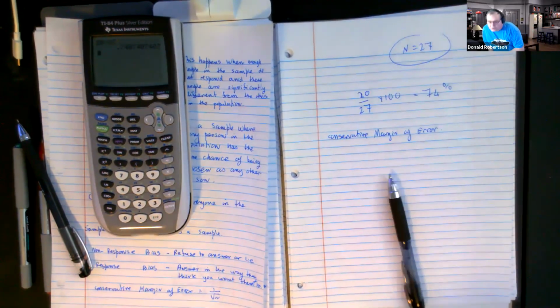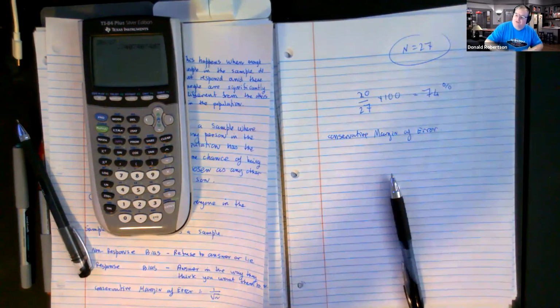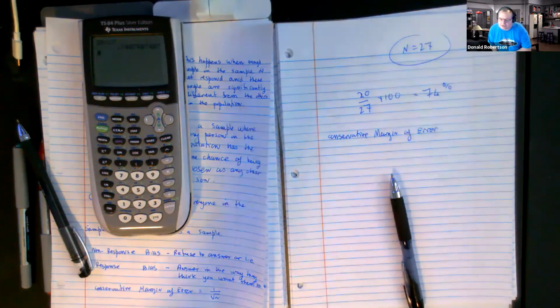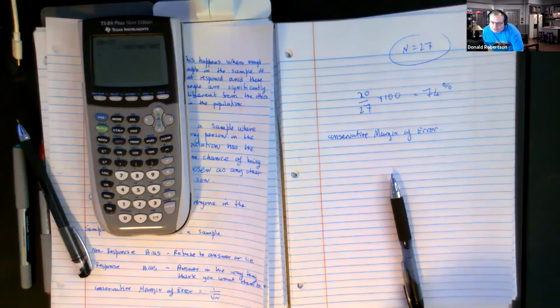Now, whenever you collect a sample and you're going to use it to make an inference about the bigger population, which is all students taking statistics, would you agree that there's a chance there's going to be a little bit of wiggle room?